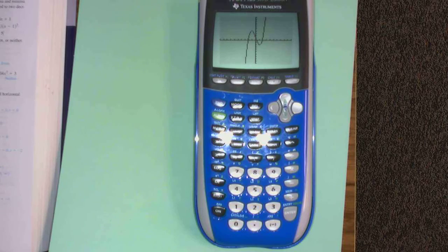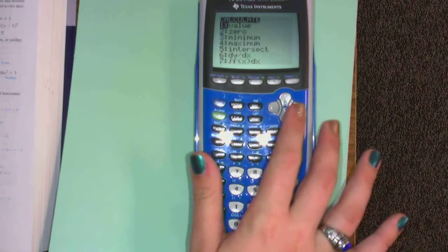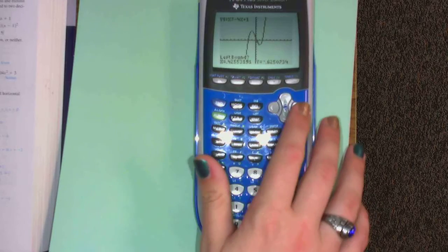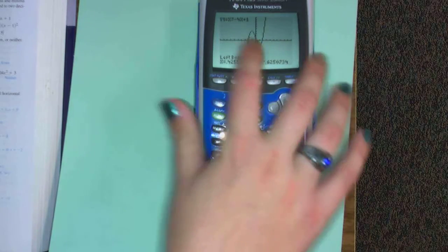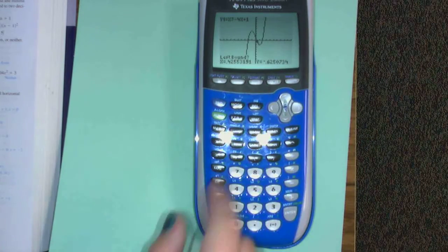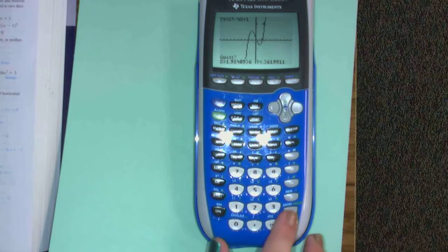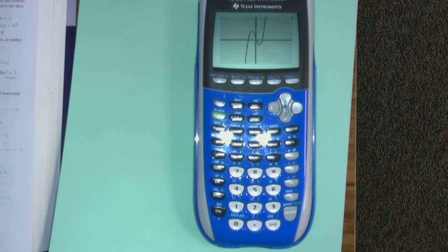Everybody have it graphed? Alright, so we're going to hit second trace. You're looking for minimum first. Okay, so we want to find where it's the lowest point, or the low points if it happened to do more than just this one. Okay, so it's going to ask for the left bound, so just get on the left side of the curve, then get on the right side of the curve, and then it asks if you want to guess. So we would say at x is equal to 1.15, there is a minimum.